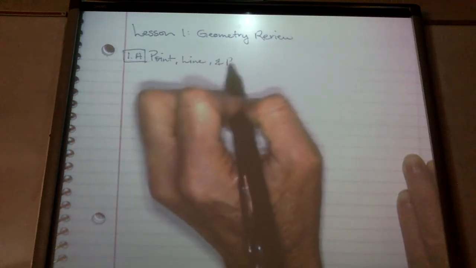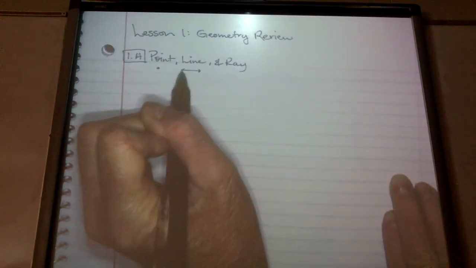I'm not really going to go over 1.A in your book. I don't really think it's that important, but it goes over the difference between a point, a line, and a ray. Like I said, you probably know the difference, right? A point, a line is continuous, a ray has a dot on one of the ends, blah, blah, blah. Part 1.B is on planes. Again, I'm not really going to cover that. It's kind of self-explanatory in the book.